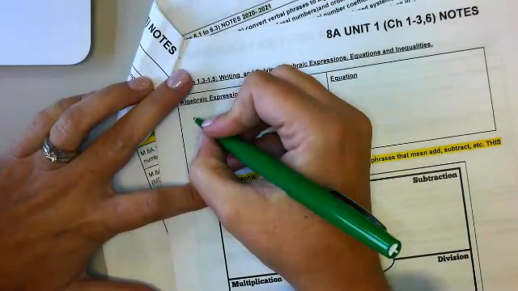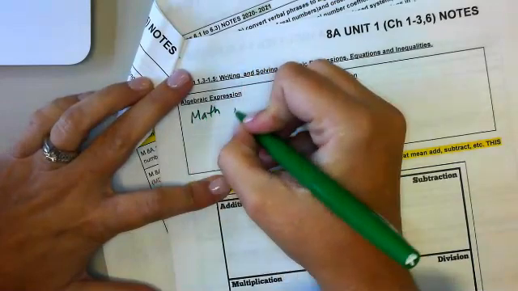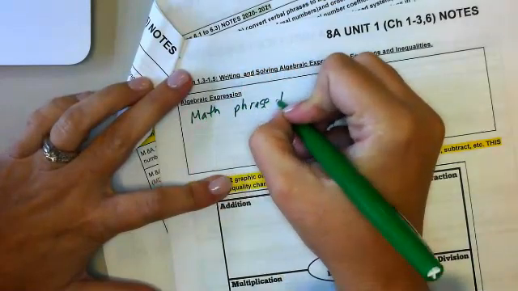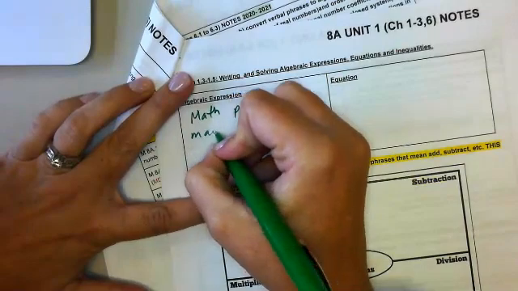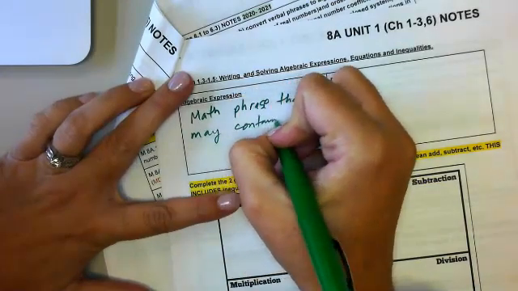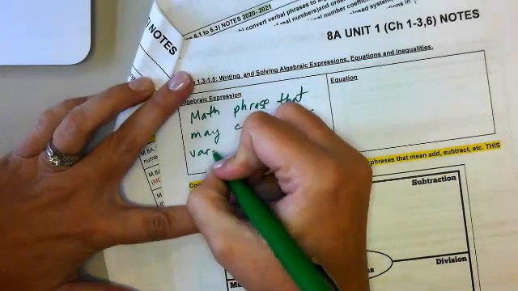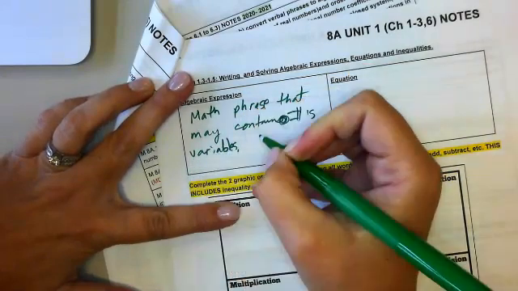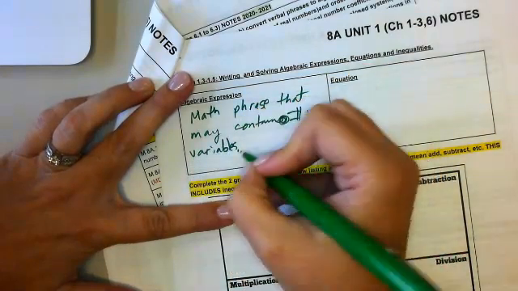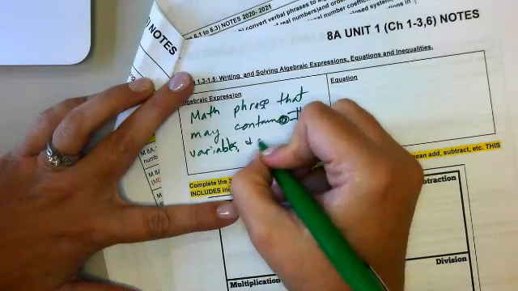I just want you to write down this definition quickly. Algebraic expression is a math phrase that may contain, let's see, numbers, variables, what else? And operations, right?